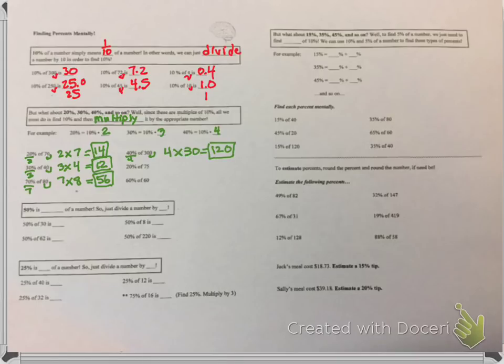Okay? How many 10% are in 20? 2. I move the decimal point left one time to figure out 10% of 75, and I get 2 times 7.5. When I multiply that out, I'm going to get a total of 15.